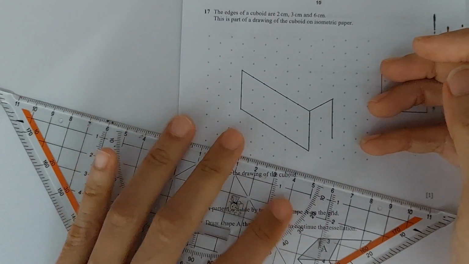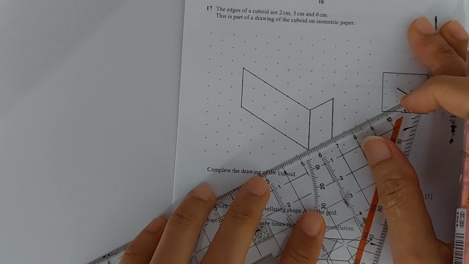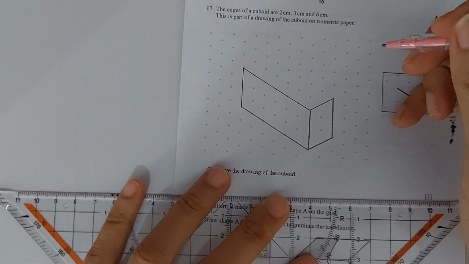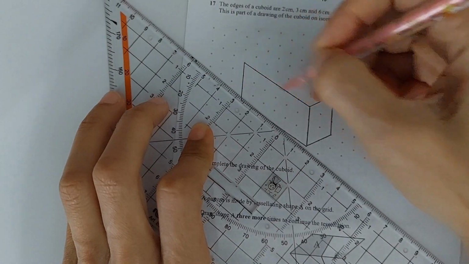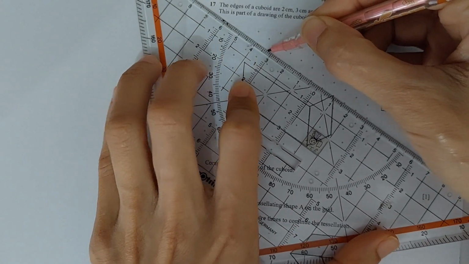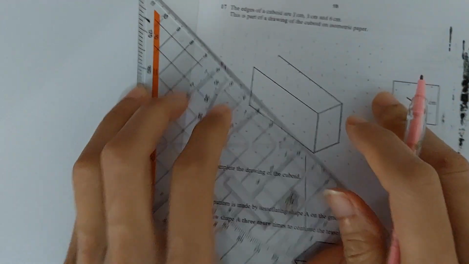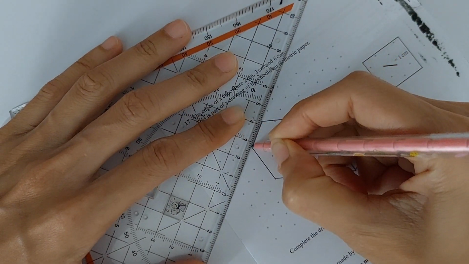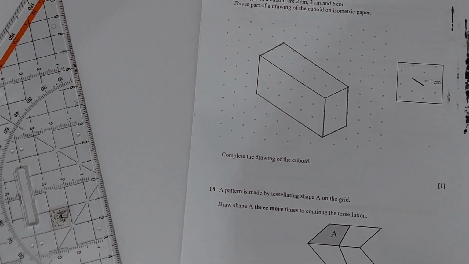Again, when in a graph or in a drawing, if you're dealing with a straight line, please use a ruler. Don't just use your hand when drawing the line, because the line would not be straight if you don't use the ruler. This one is 6, so it means on this side also 6. So like that, 1, 2, 3, 4, 5, 6, and then after that the last one I will connect this. Okay, so that's how to deal with this question. This one is a cuboid, yeah.